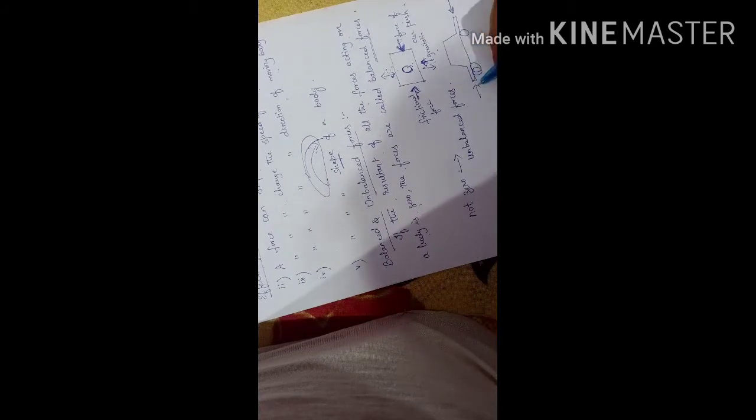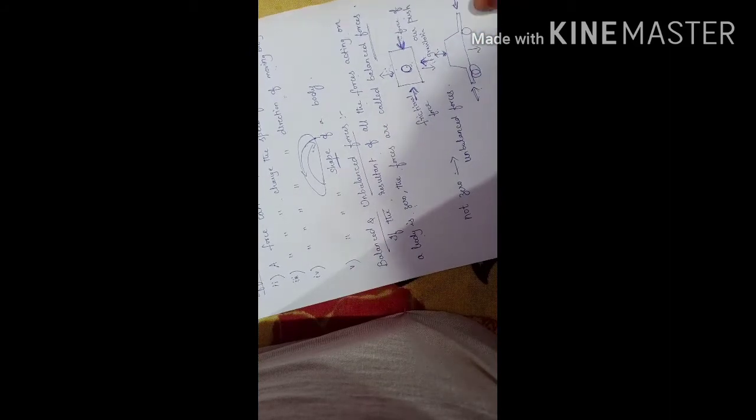It will overcome this frictional force and it will move. These two forces will not be equalized. Whatever force we apply will be more here, so automatically the car will move. These two forces are not equal, so the resultant force will not be zero, isn't it?